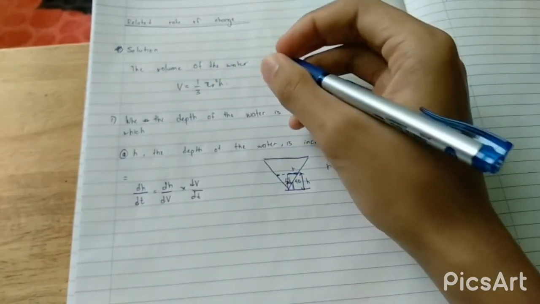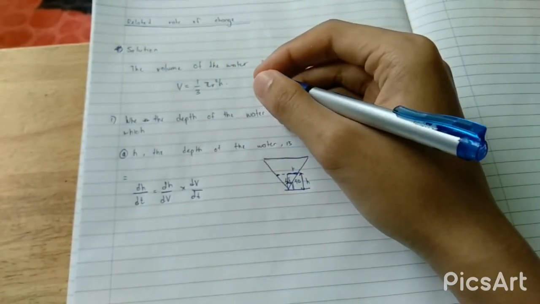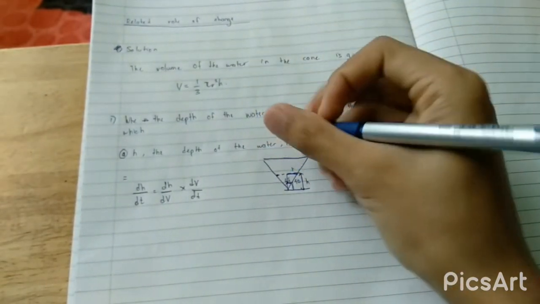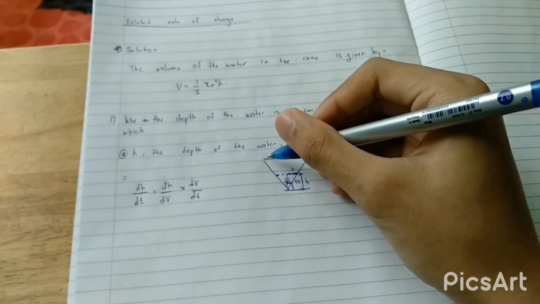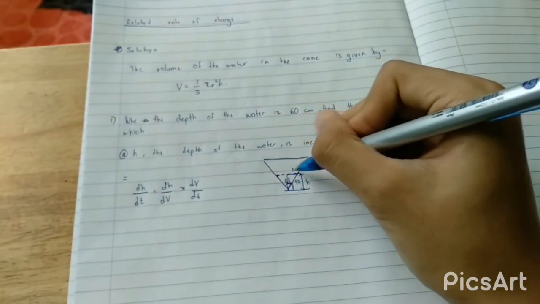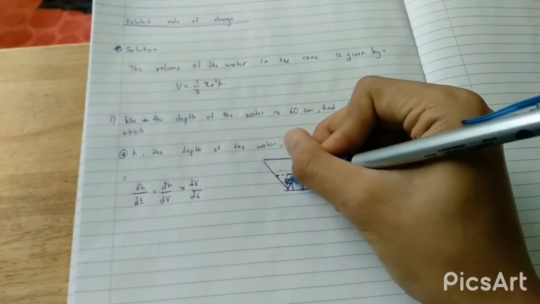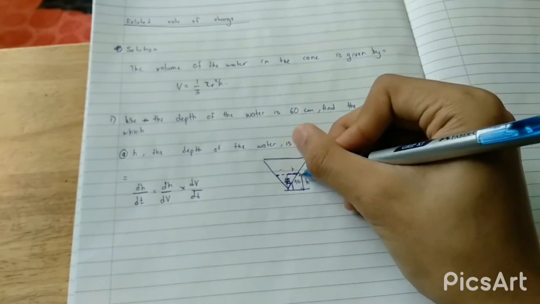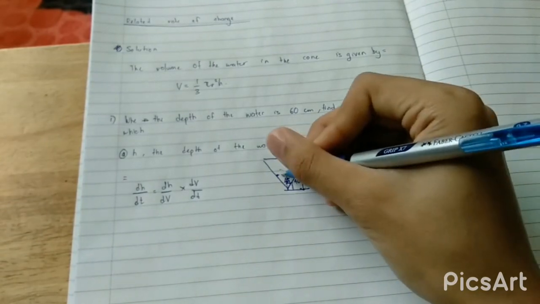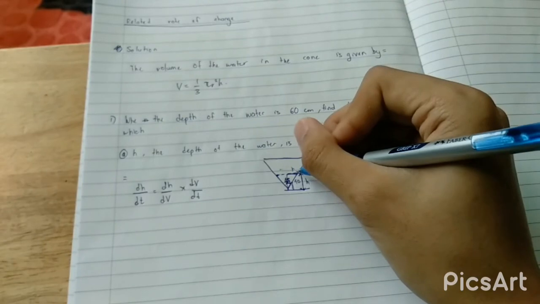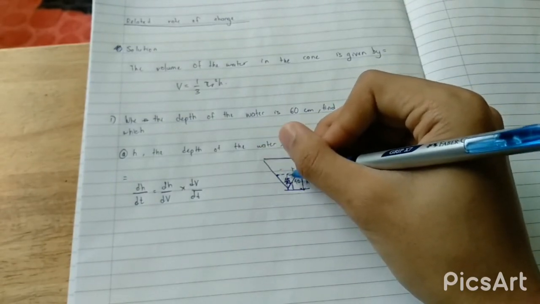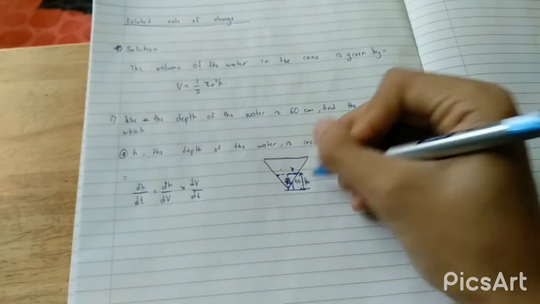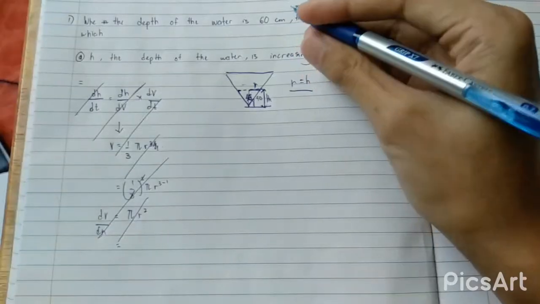Okay, first of all, we need to know this is the cone, and they say this is 45 degrees, and this is 45 degrees, and this is automatically h, the water filled in the cone, equal to r. So r is equal to h. The cross section of the cone is a right angle isosceles triangle, and therefore r is equal to h.